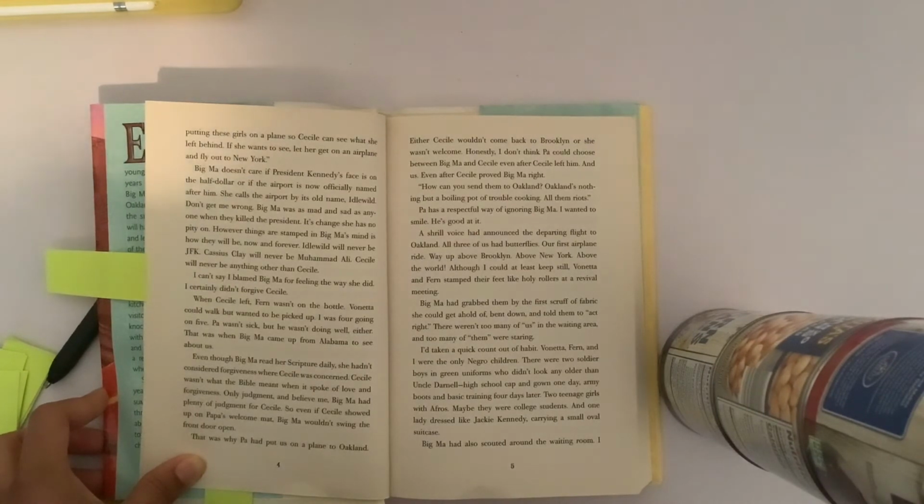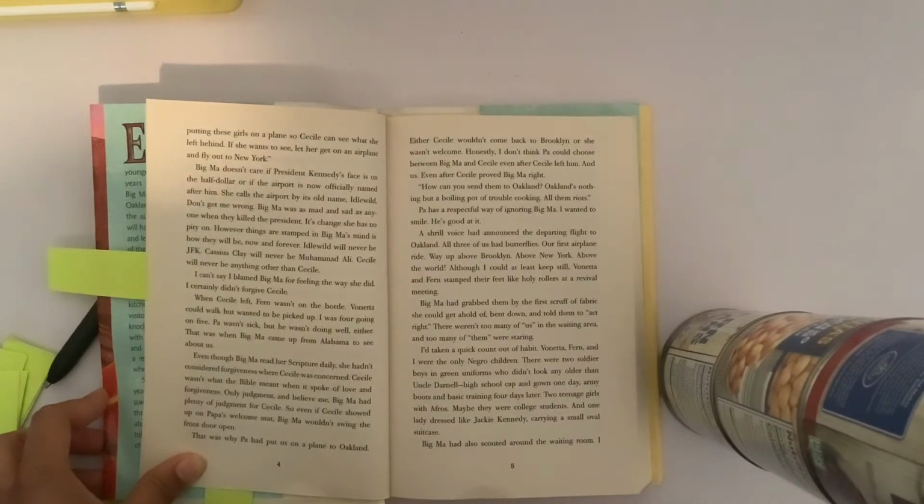"How can you send them to Oakland? Oakland's nothing but a boiling pot of trouble cooking. All them riots." Pa has a respectful way of ignoring Big Ma. I wanted to smile. He's good at it.